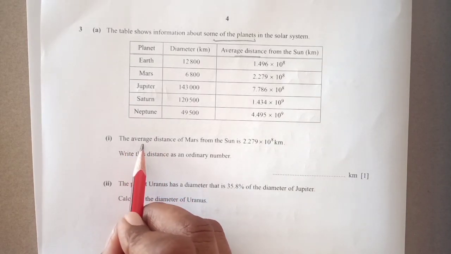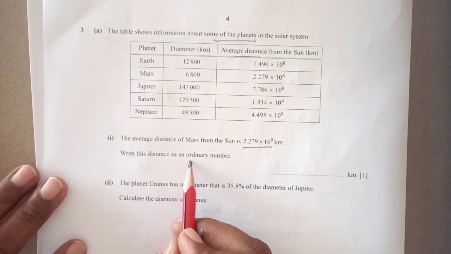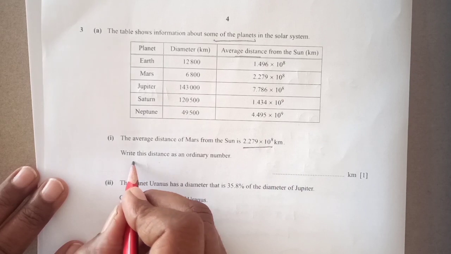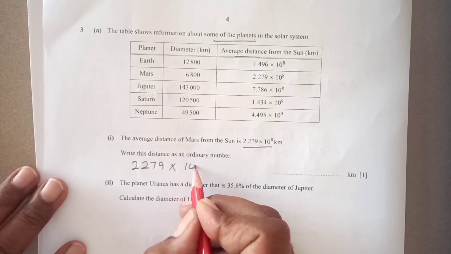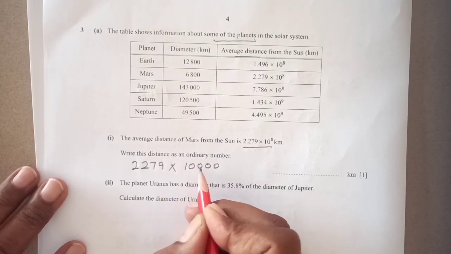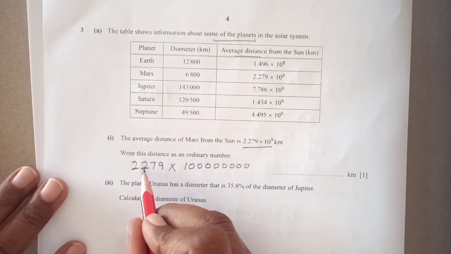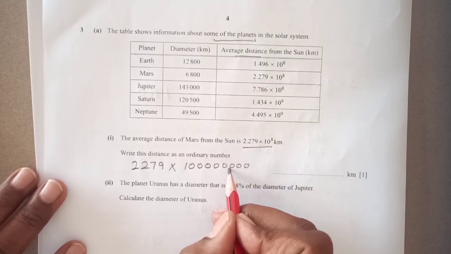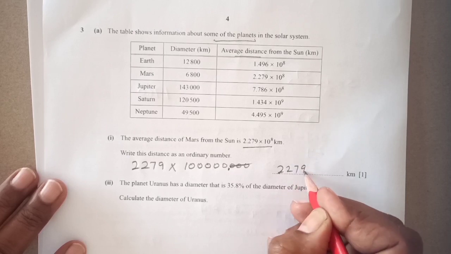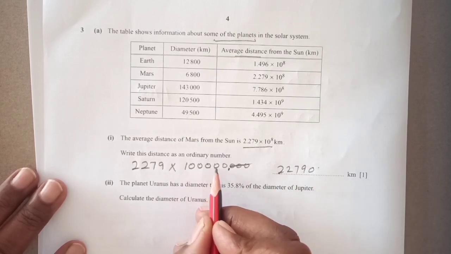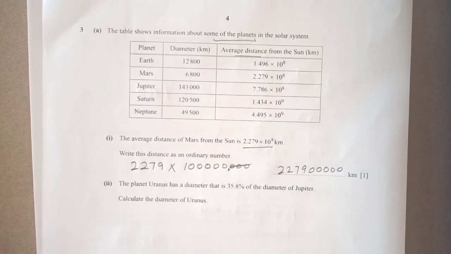So the first part is: the average distance of Mars from the Sun is this much. Write down the distance as an ordinary number. So this is a simple question. So 2279, there is a decimal here, we will not write down here. Here is 8, 1, 2, 3, 4, 5, 6, 7, 8. So 8 zeros, then 3 decimal places, so then this decimal will come here, so 2279, then 1, 2, 3, 4, 5 zeros, 1, 2, 3, 4, 5 zeros, kilometers, right?